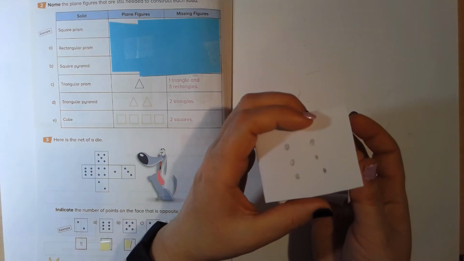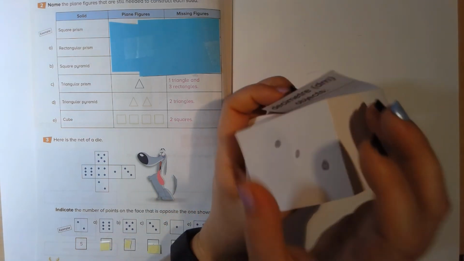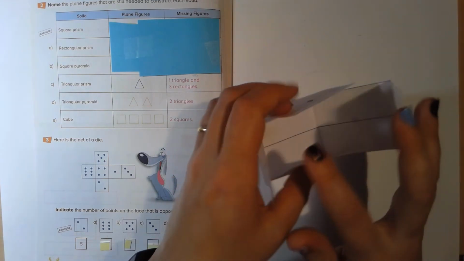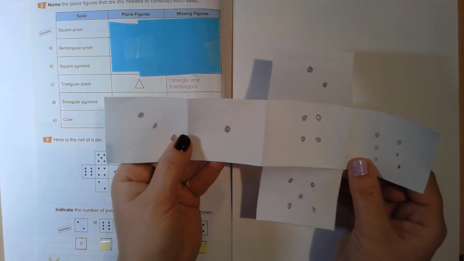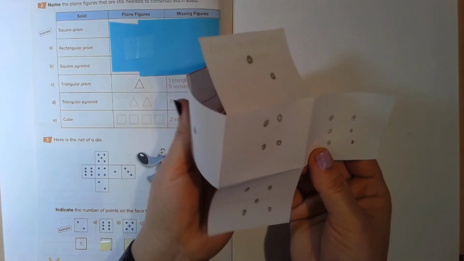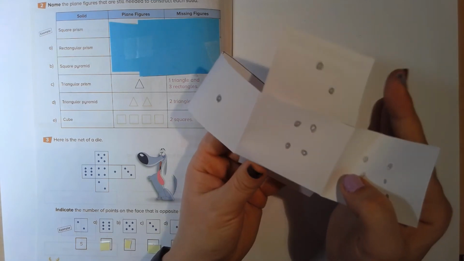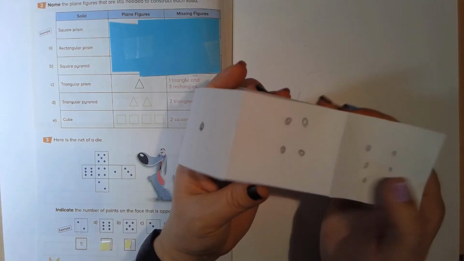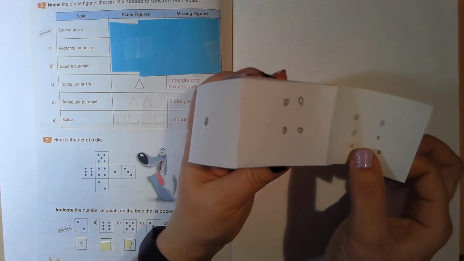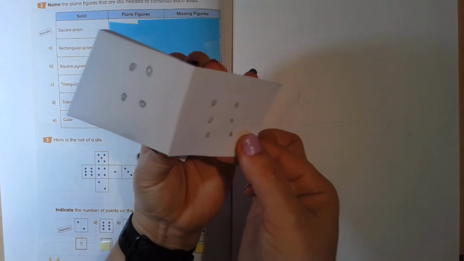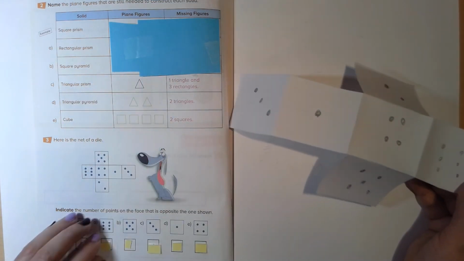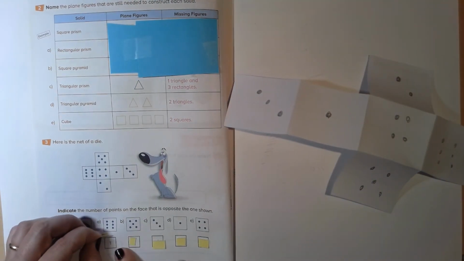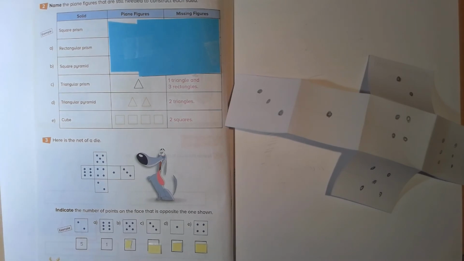The opposite of my 6 is going to be a 1. For some people, if it's laid out, this is what you see. If you pretend to fold it, you see that the 6 is opposite the 1. Do you see that? The 6 is opposite the 1 when it's all folded. So the 6 is opposite the 1. So you see 1 dot.